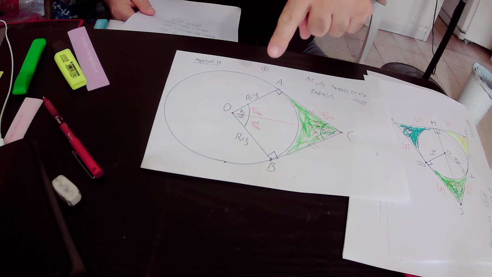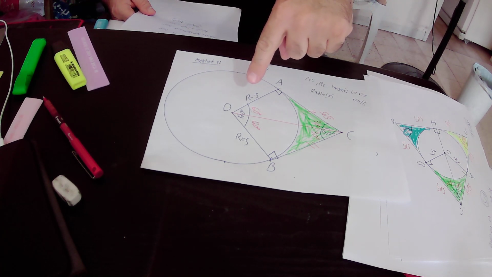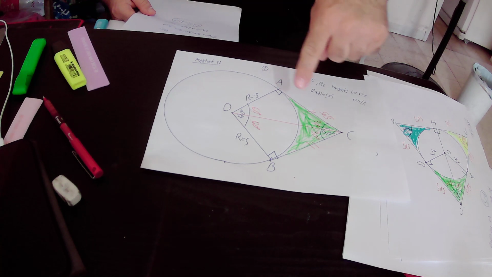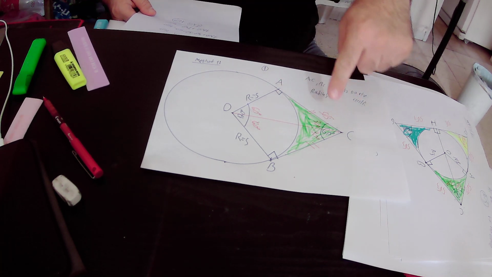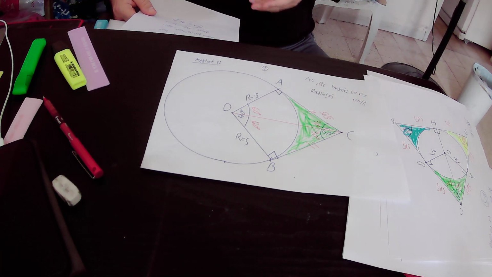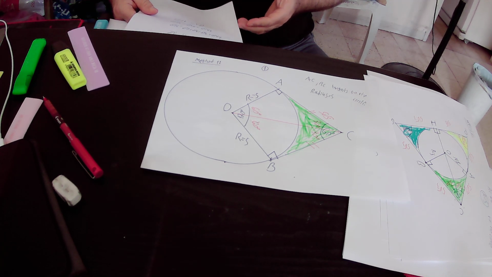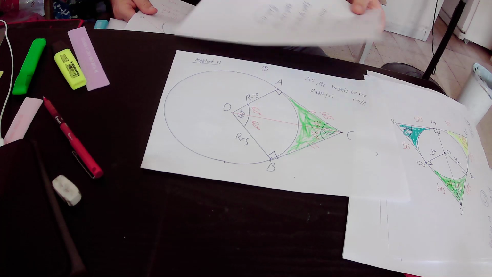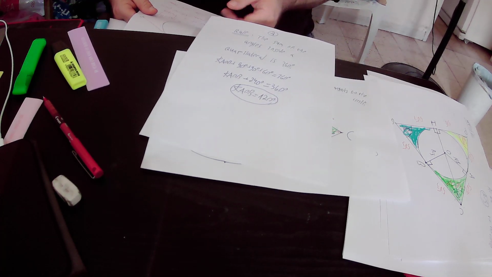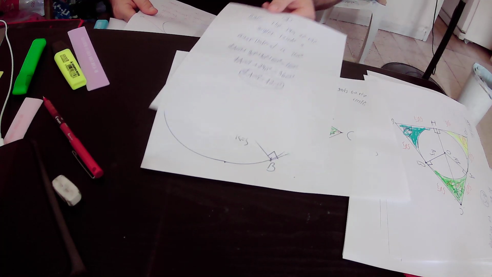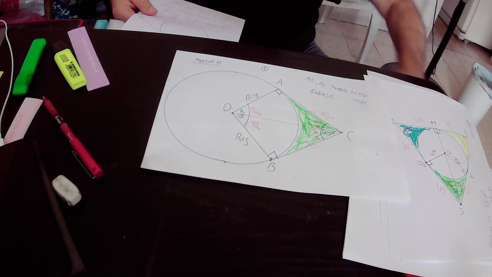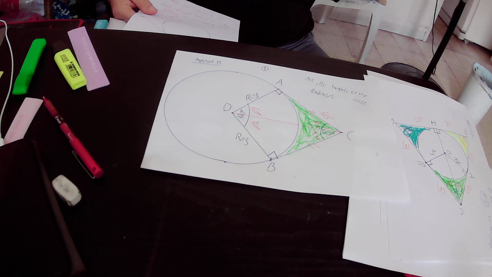That is to say, angle BOA or AOB plus 90 degrees plus 90 degrees plus 60 degrees must be equal to 360 degrees. And so from this equality we found out that angle AOB equals 120 degrees. Okay, this angle equals 120 degrees.